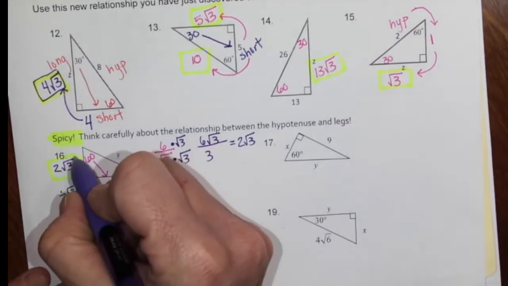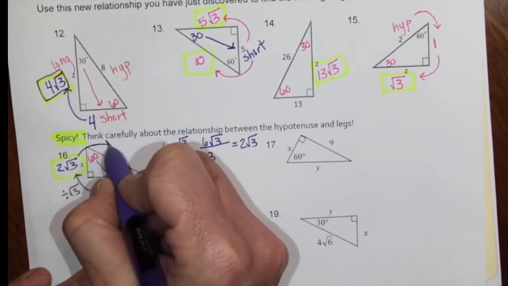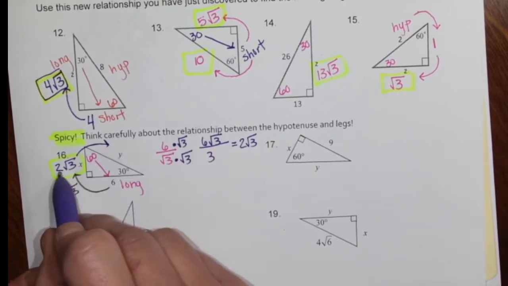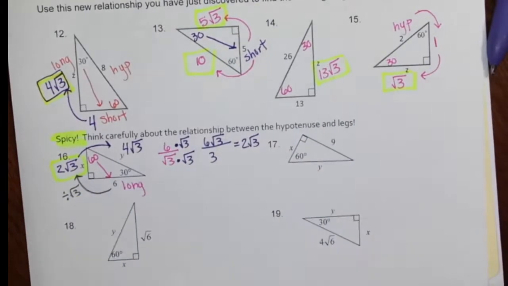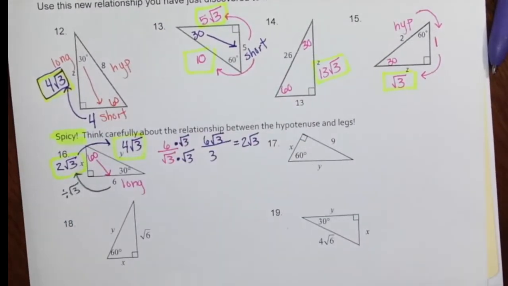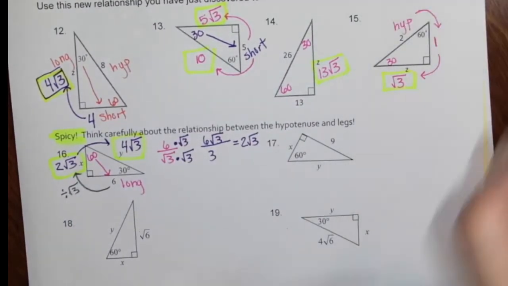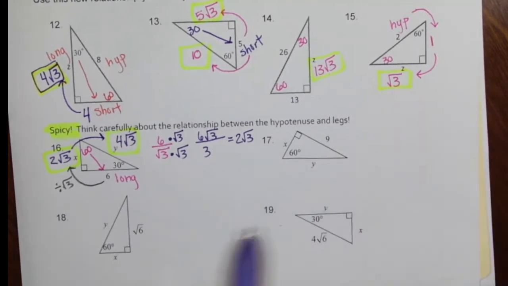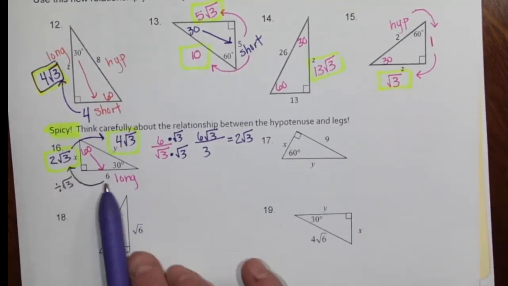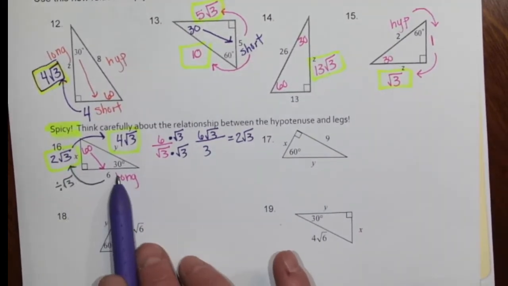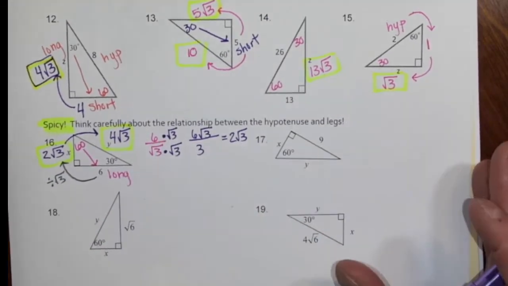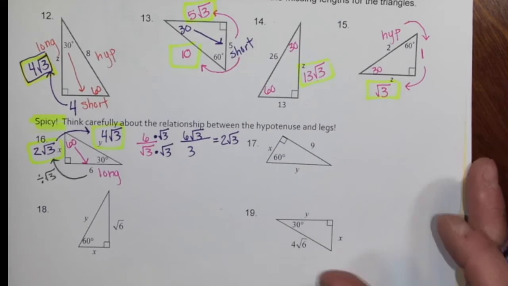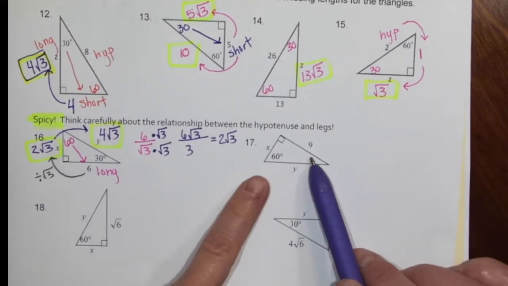Now from the short side to the hypotenuse, we double it. So 2 root 3 times 2 would be 4 root 3. Okay? Again, watch that, rewind it if that didn't make sense, go over it again. Again, if you're going from short to long, you multiply by root 3. So if you have to go backwards, you divide by root 3. And it ends up being just a simplifying radical problem.